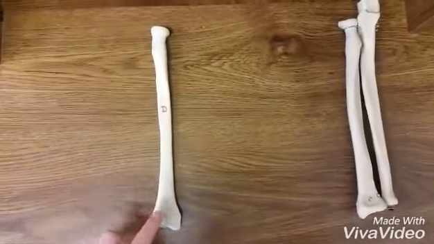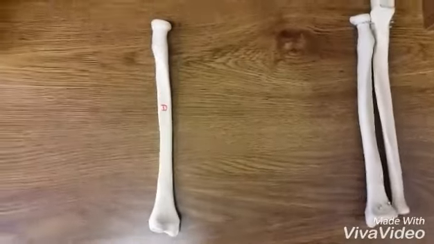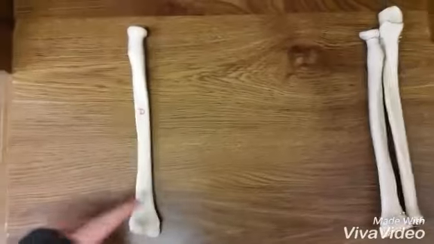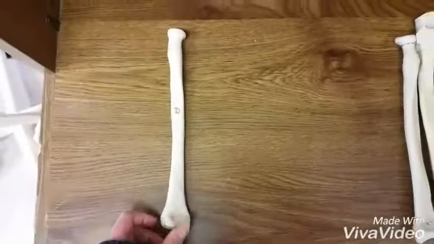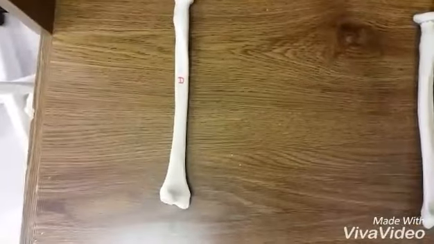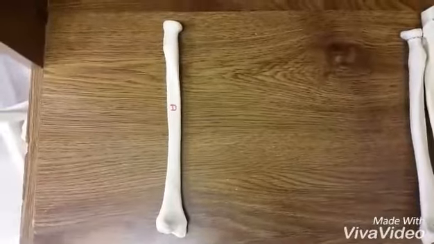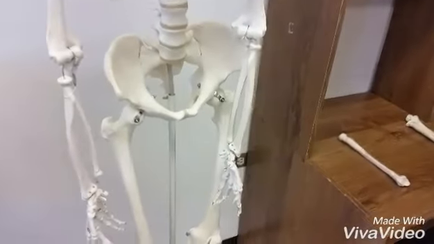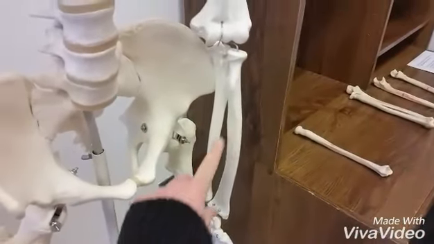Okay. With the radius, it's always on the thumb side, which is always lateral. So if we know this is on the lateral side, and this is an anterior view, and I can tell because of this smooth flat surface right here, it's always anterior. So because of that, is this a right or left radius? This is a left radius. If you're looking at the whole skeleton, you can see how we just identified that as a left radius.